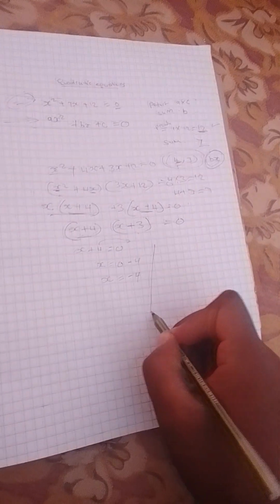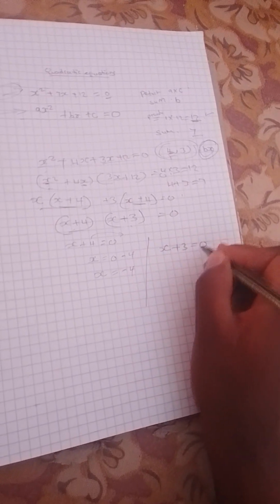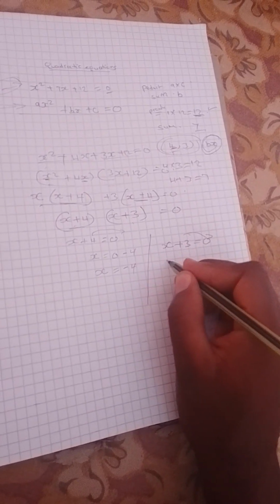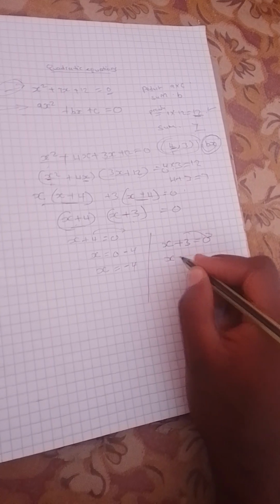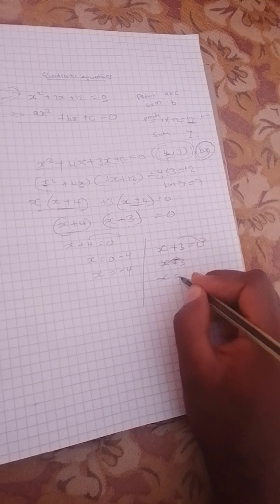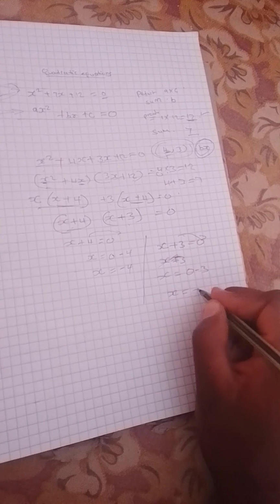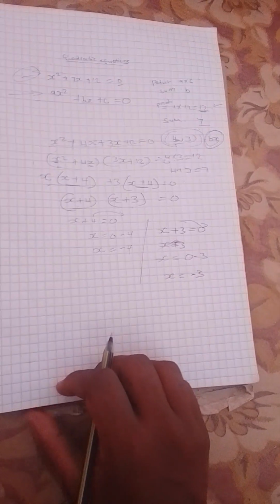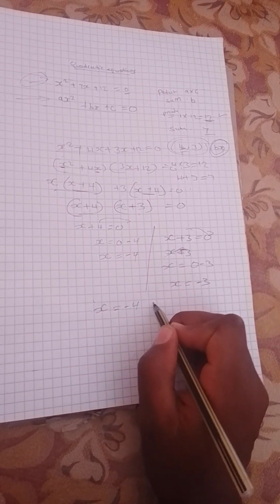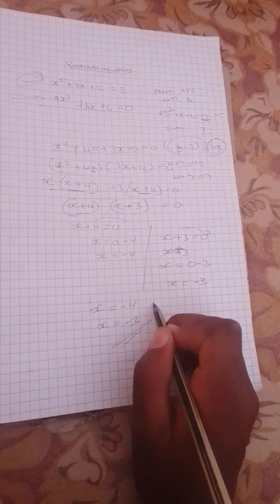Then we go to the next, which is x plus 3 equals 0. This 3 we bring to the other side, so that when it crosses the equal sign, x equals 0 minus 3, where you get x equals negative 3. Therefore our values of x are negative 4, or the second value of x, negative 3, and these become our solutions.